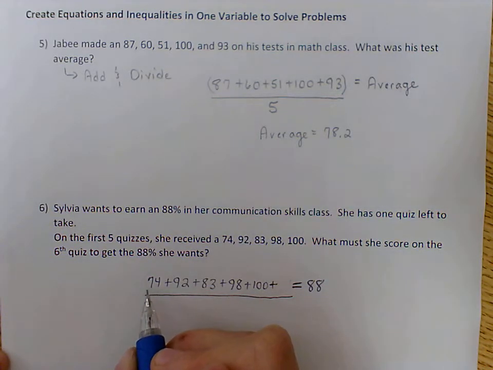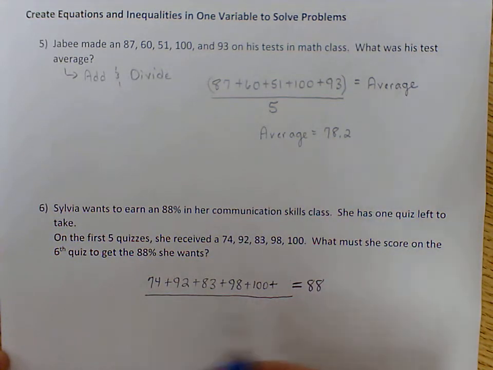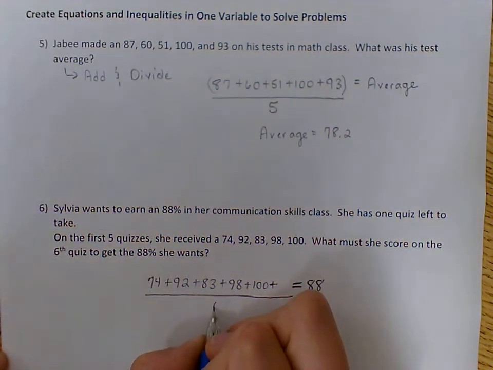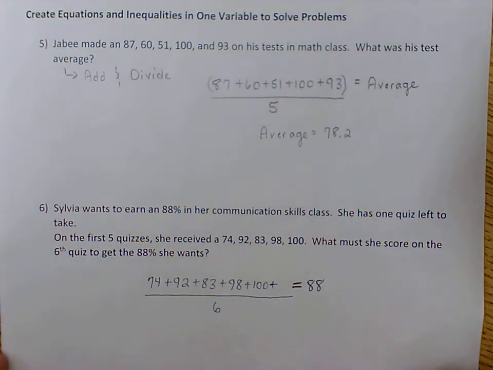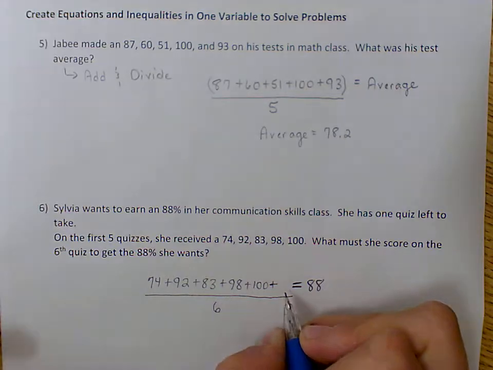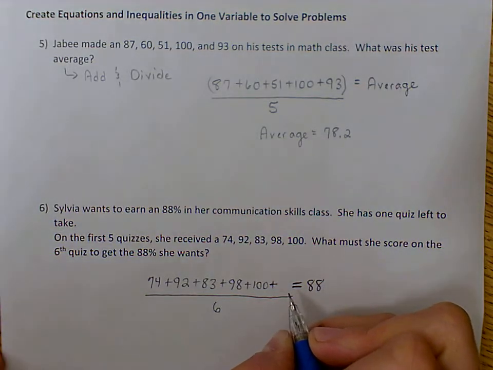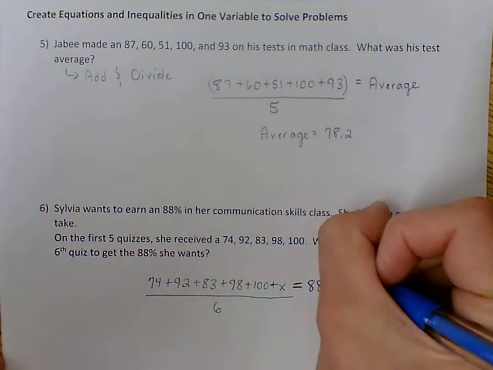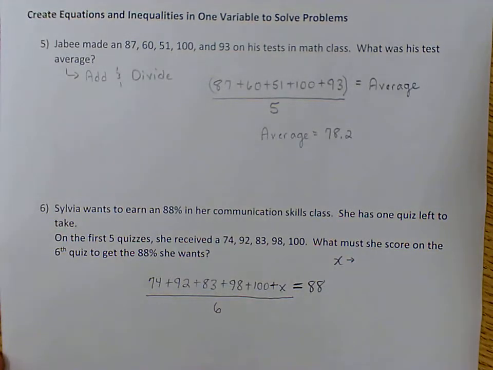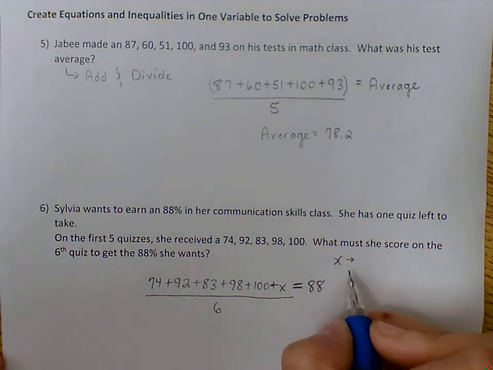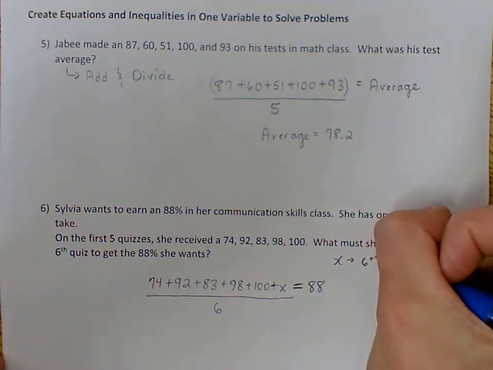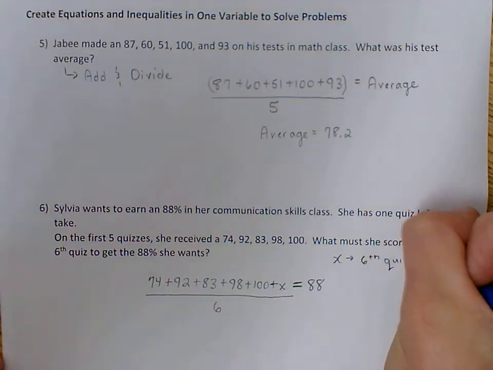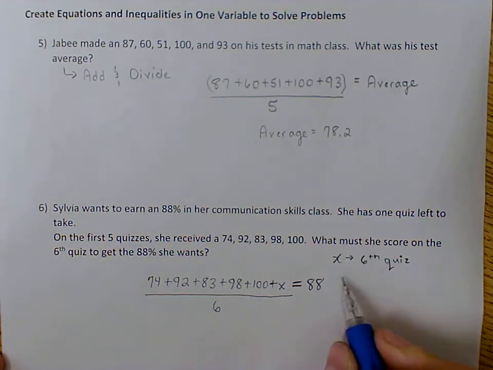So in this case, think about how many scores she would have at the end of this. It's not going to be just 5. There's actually 6 quizzes she would have taken. So she's going to divide by 6 in the end. She wants it to be an 88. Now, because we don't know what she's going to make, and we're trying to figure out what she has to make to get the 88, we're going to put a variable right there. Anytime you put a variable, you need to write down a little key to the side that tells me what that variable means. In this case, it would be the score that she would make on the 6th quiz.